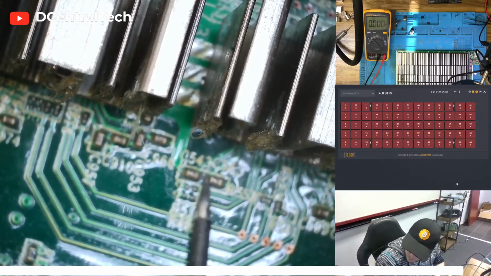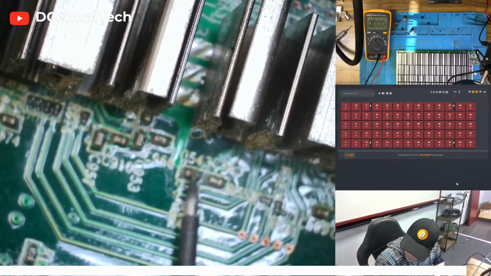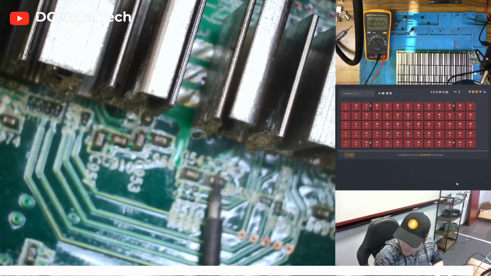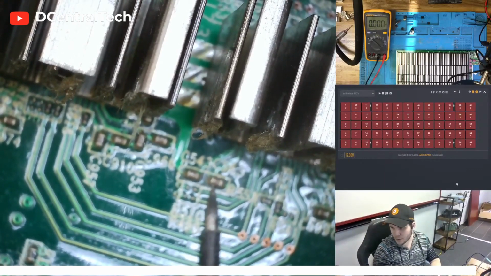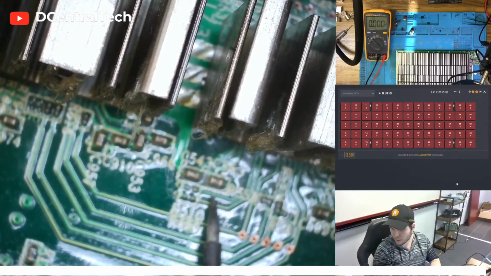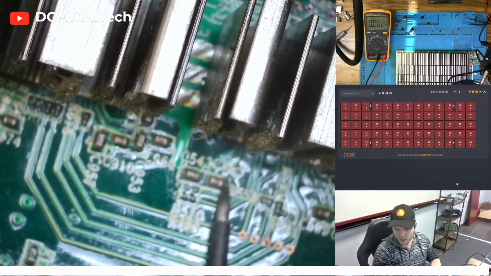So say you look at those capacitors here at the bottom of the domain, right? Those two capacitors are your 0.8 and 1.8. So you could look at the diode measurement, and if there's a short on that domain, it should show up on your diode test. So those are some tricks you can look for.